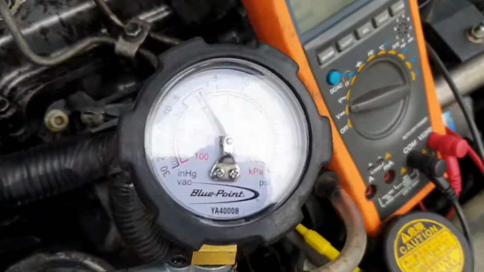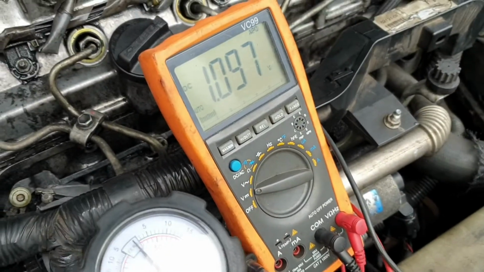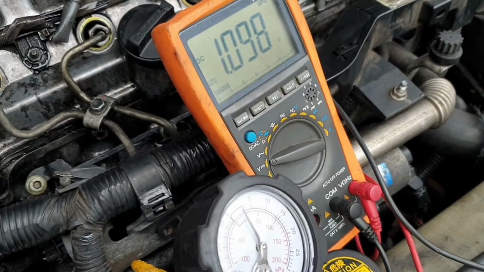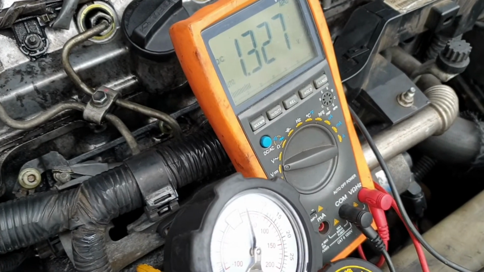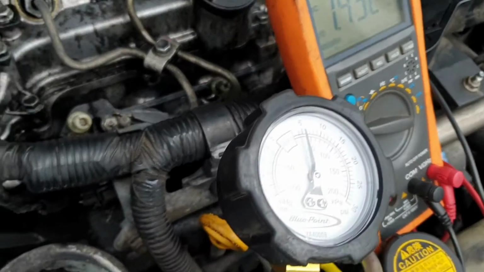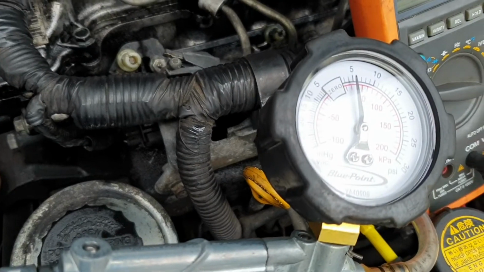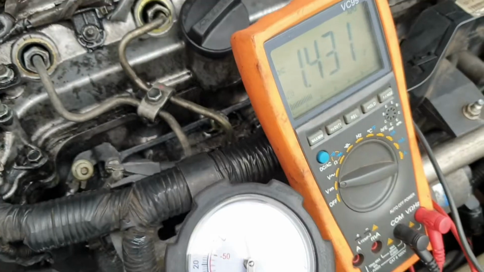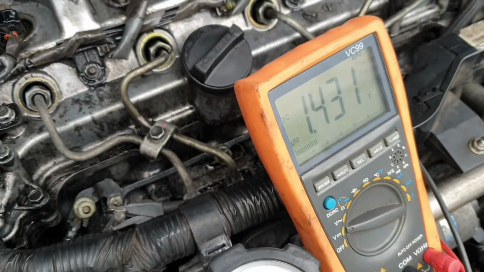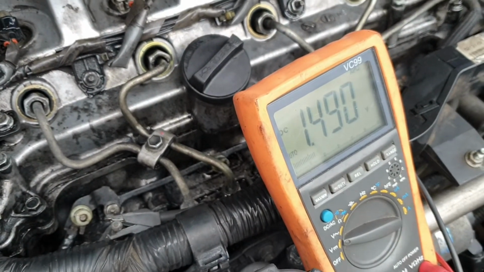So if I bring these two together, now I'm going to apply some pressure, and you watch. Look, as the pressure increases, it has gone to 5 psi, and the voltage has gone to 1.5 volts.